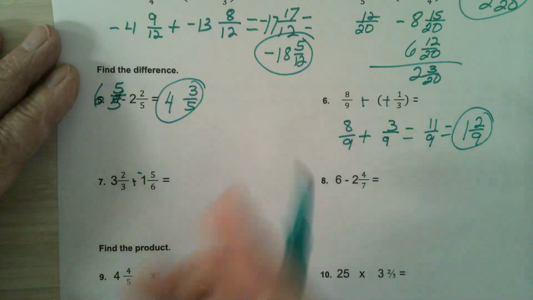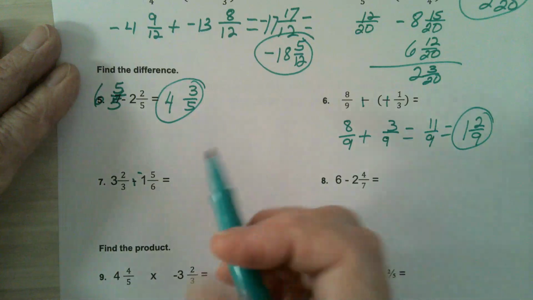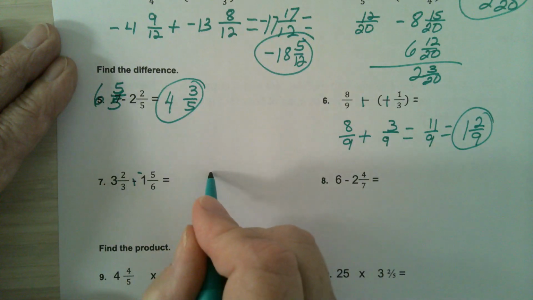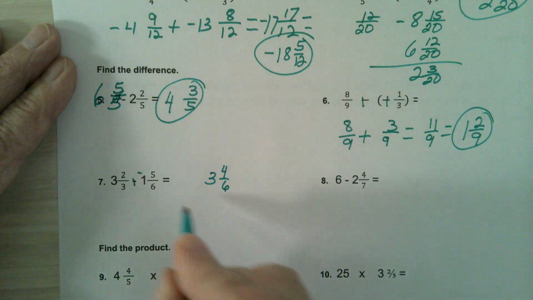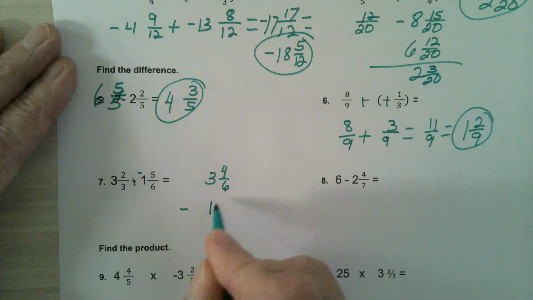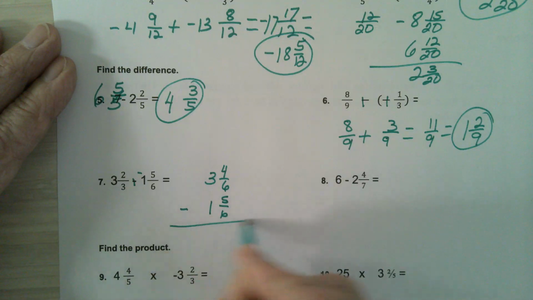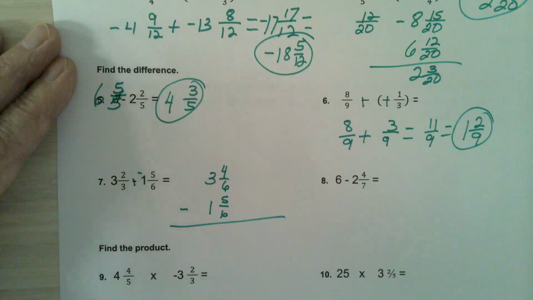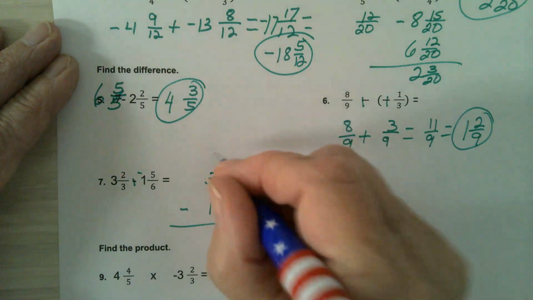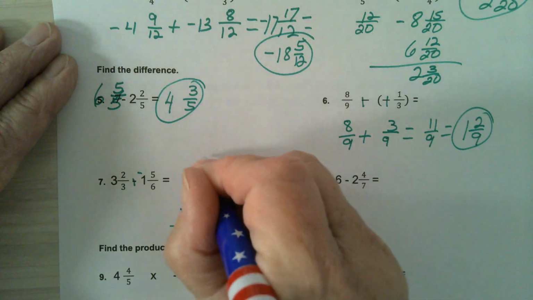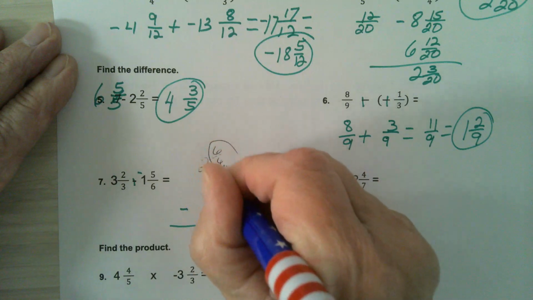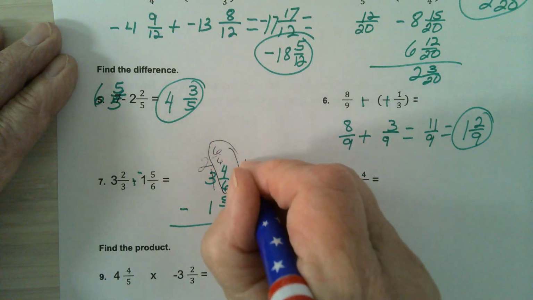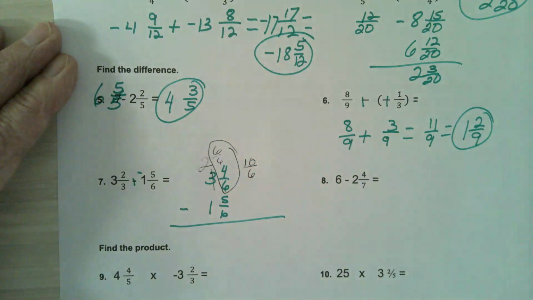Add the opposite. So this is truly an addition problem. Here you have 3 and 4/6. I'm going to write this one vertically. Minus 1 and 5/6. Oh no. Can 4 subtract 5? No, it needs help. Help, help. And 3 says, I will help you. I will turn into 2 and 6/6. 6/6 combines forces with 4/6, making it the mighty 10/6.